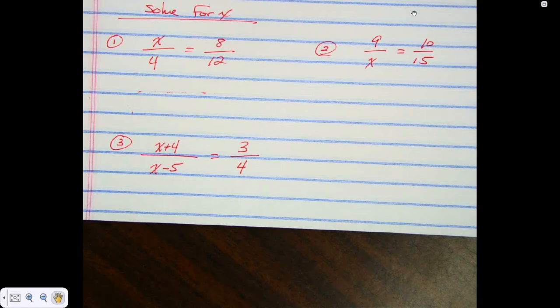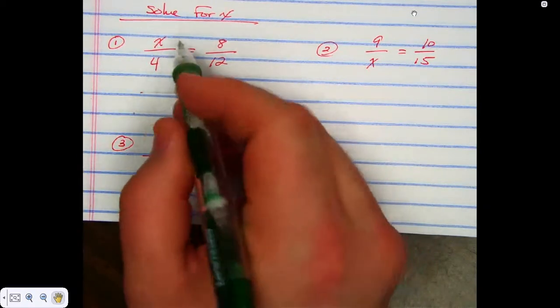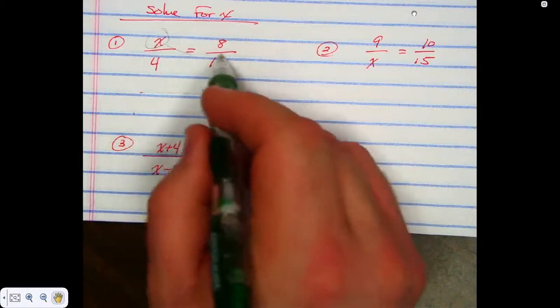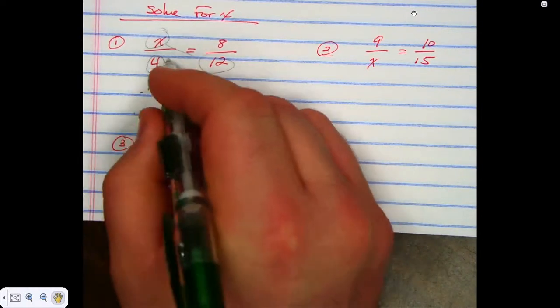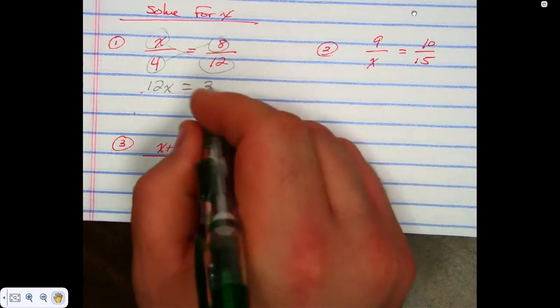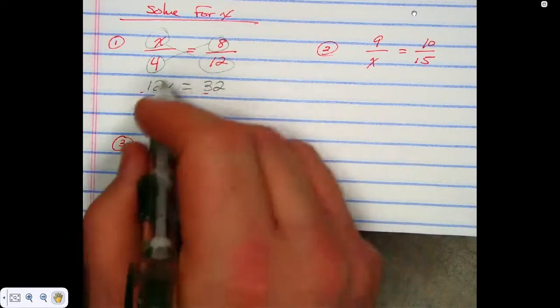Okay, what'd you guys get here? What are you going to do? Cross multiply. You're going to multiply this x times this 12, and get what? Equals. And you're going to multiply this 4 times this 8, what are you going to get? Everybody see where we got there? Now, it's a pretty easy equation to solve.